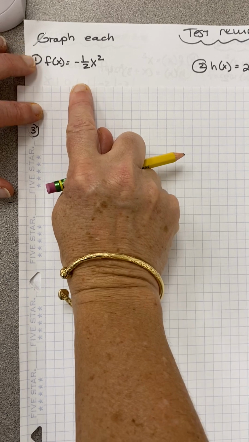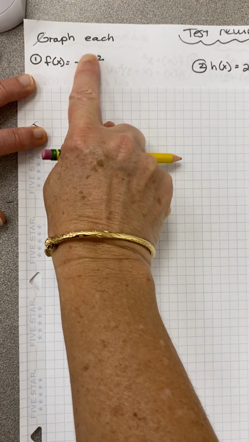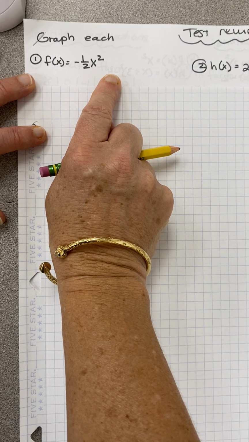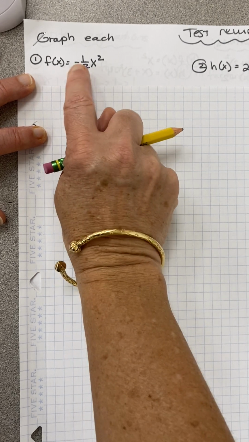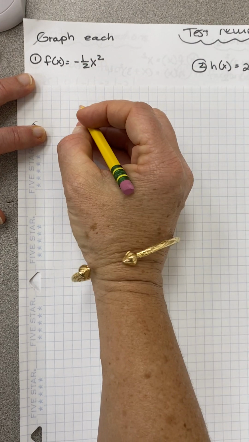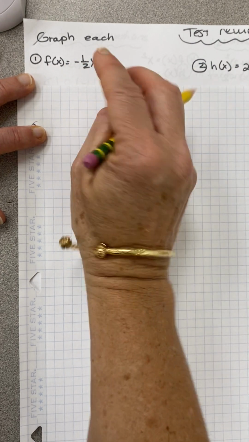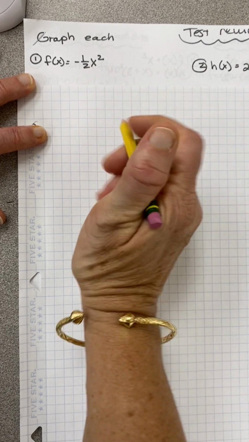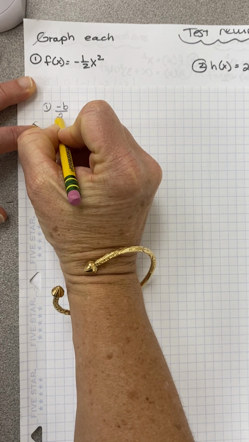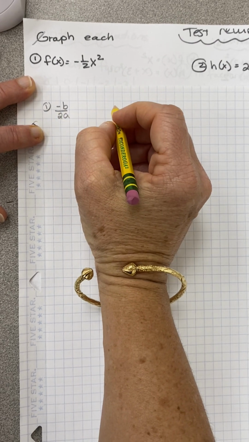So if we look at number one, in my mind I think of this as standard form. I can look at it a few different ways. I know that this is going to be a frowny face, a quadratic, and because in my mind it's in standard form, I'm going to use negative b over 2a. Okay, so negative b over 2a is how we find the axis of symmetry.